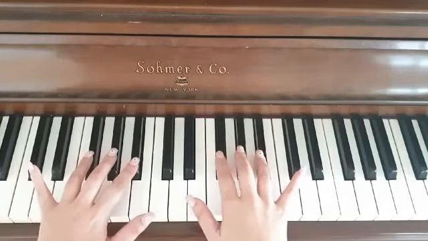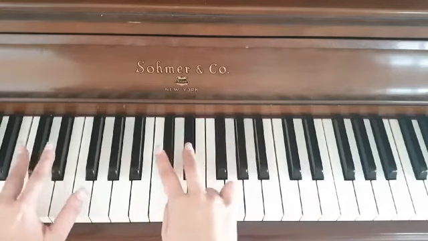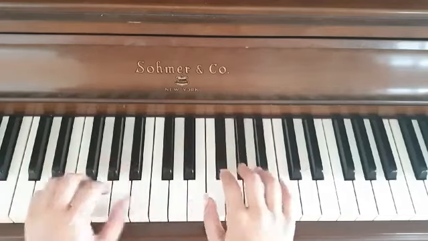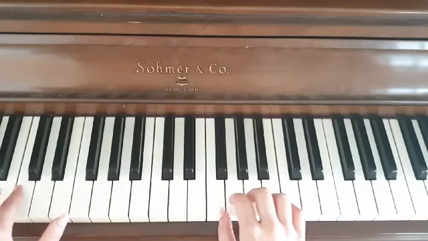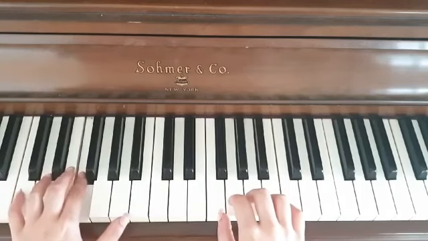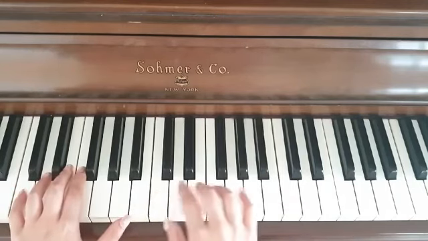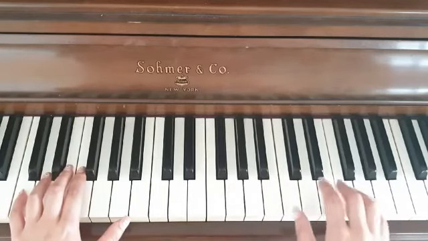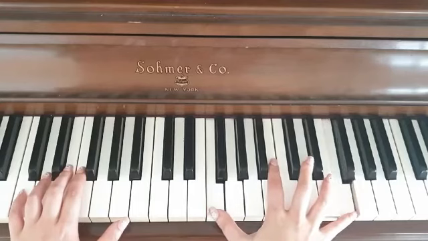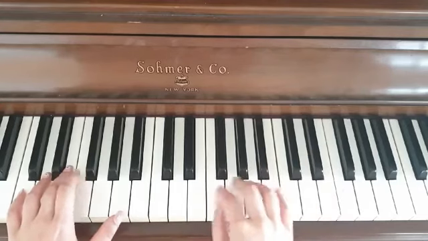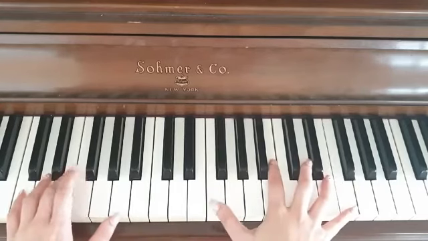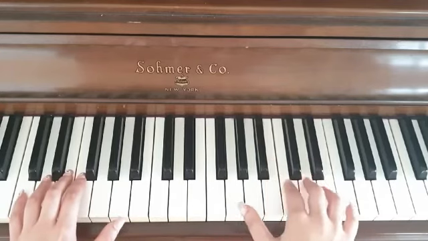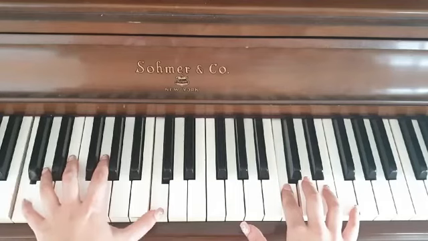So now you can easily find C and F by looking at these 2 black key groups and 3 black key groups. So shall we play? This will be C, F, C, F, C, F. And these, they're all F. They'll be all in the same tune, different octave. They're all C's.